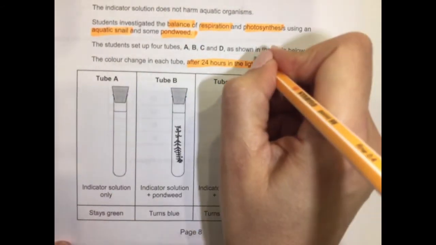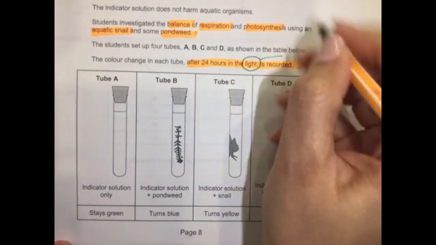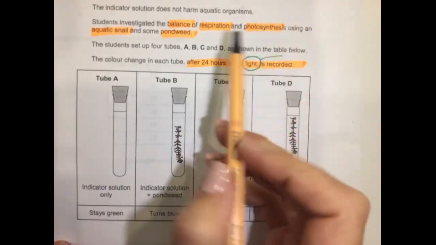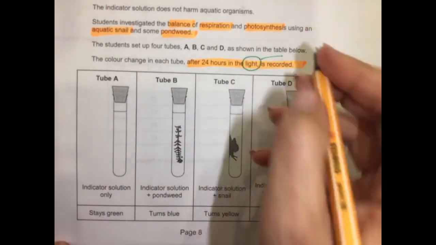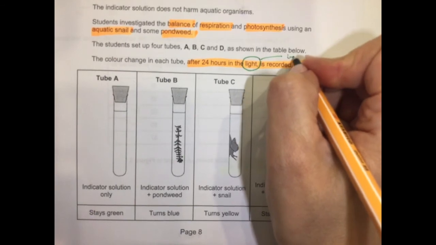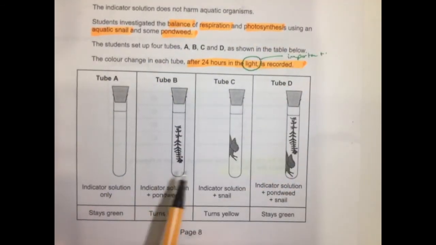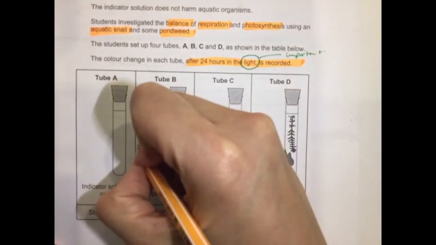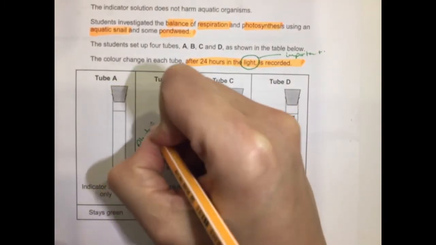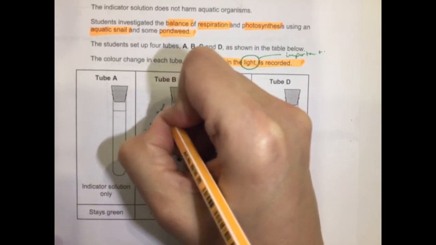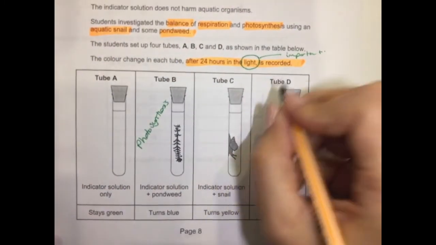Light is really important because in sunlight, what process occurs? Photosynthesis. So here, I've got pondweed here and pondweed here. So photosynthesis must occur in both of these.